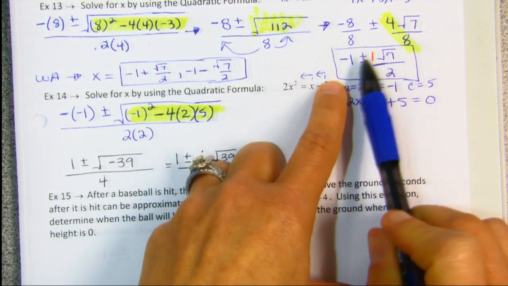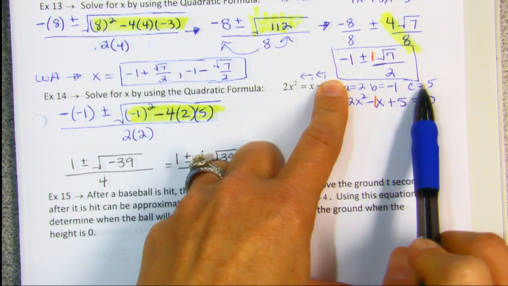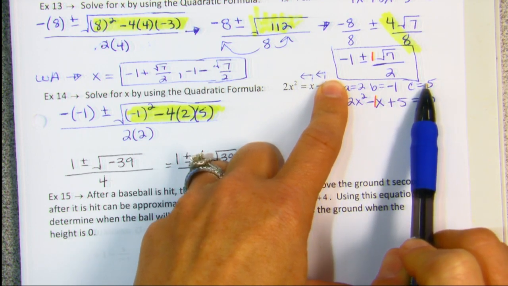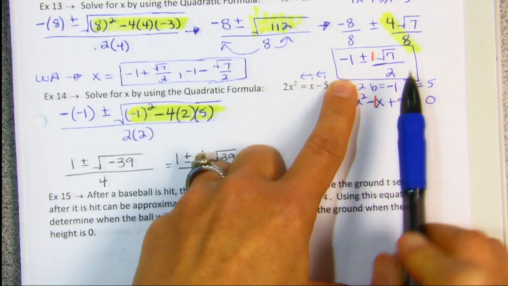It's too bad WebAssign doesn't have a plus or minus tool where you could have just written it in like that. I wish it did. We need to, like, everybody send a suggestion box to WebAssign to say put a plus or minus tool in there. But they don't have it.